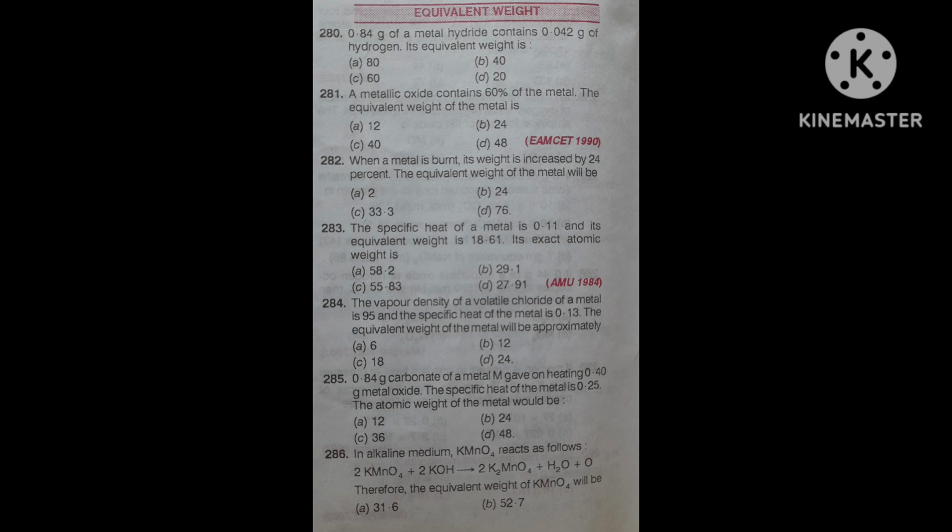Okay, metal, or directly also you can answer. Here, suppose the metal is 100%. Consider the metal 100 gram, then oxygen combined 24%. According to the question, when a metal is burned, its weight is increased by 24%. Suppose metal oxide forms, metal plus oxygen gives metal oxide, and its weight is 100 gram. Then its weight increased by 24. It means oxygen is 24 and the rest, 100 minus 24, 76, is metal.